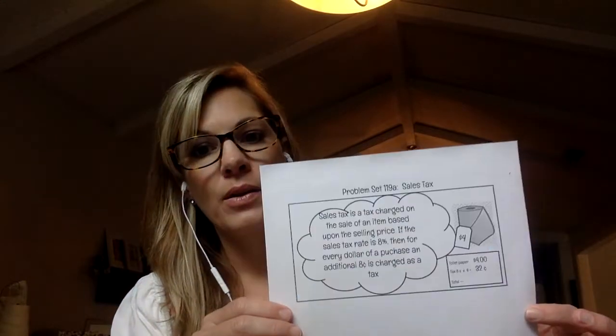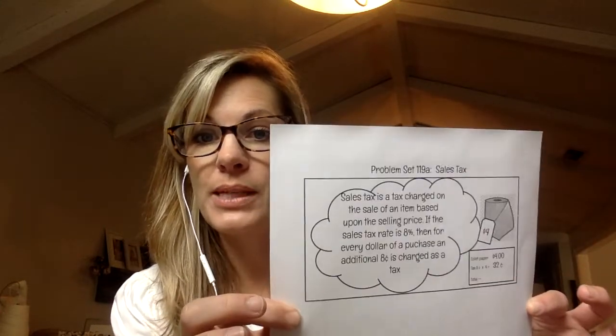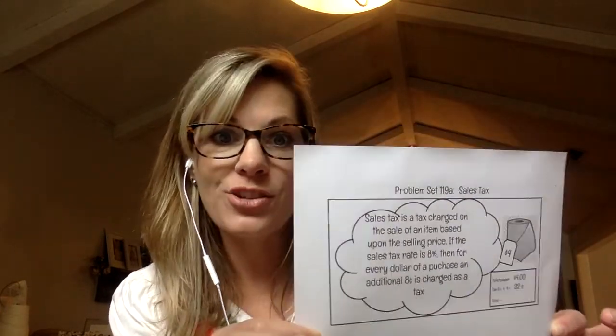Find your math notes that look like this. 119A, remember this is going to be divided into two parts, A and B. So find your notes for problem set 119A and get your pencil and let's get to it. I'll plug Dobby in and we'll get going.